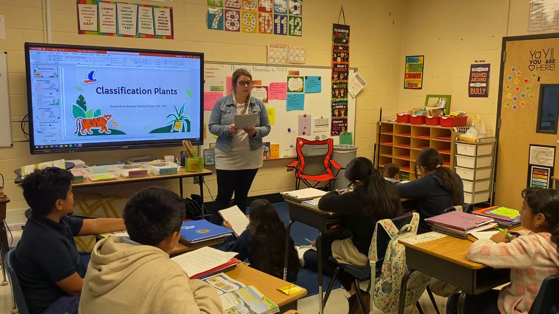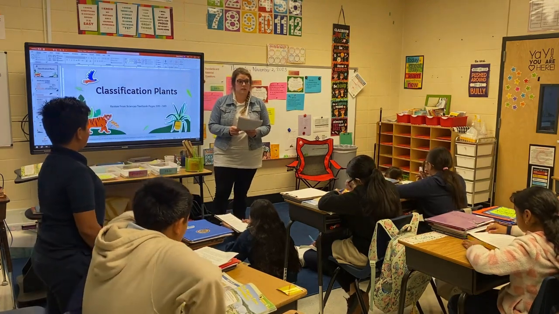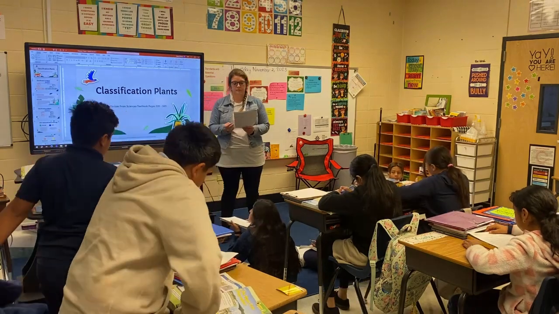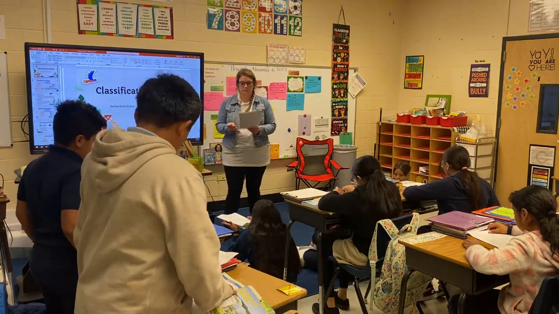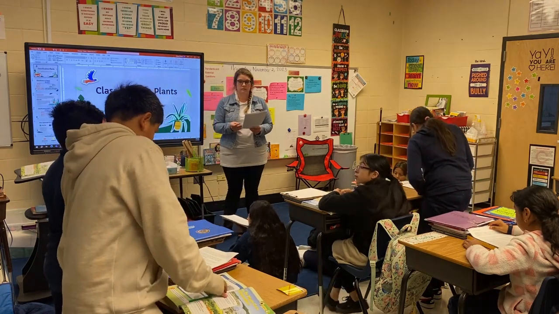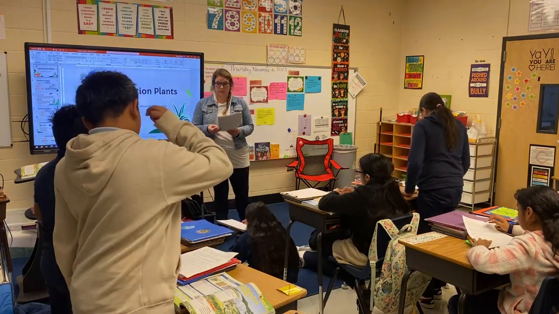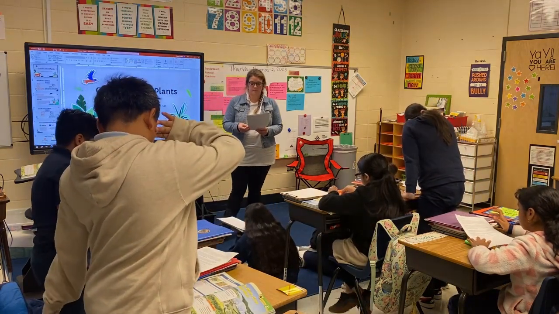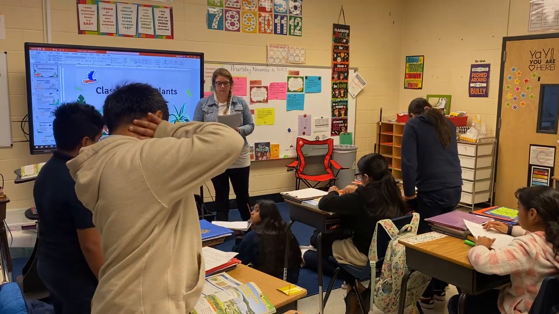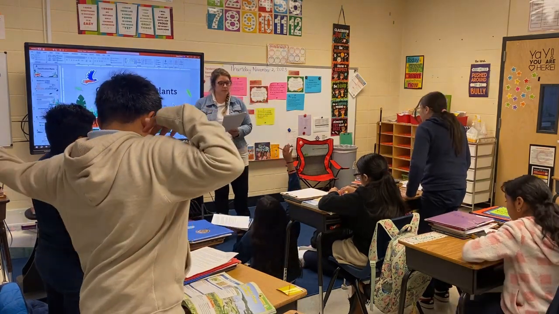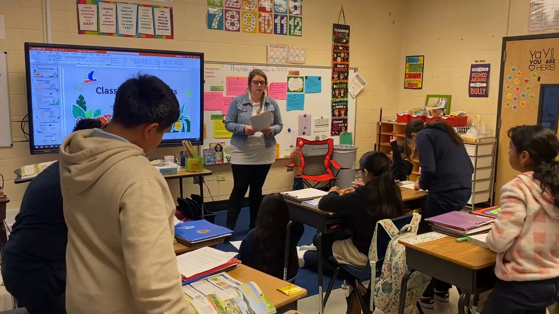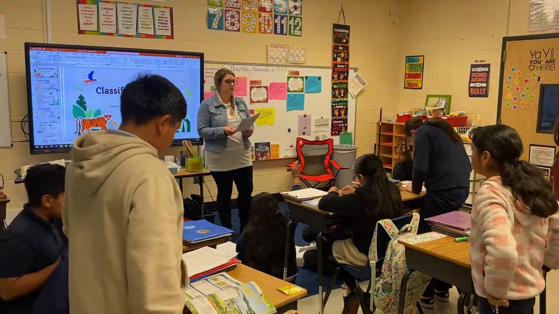Gymnosperms, who can tell me what a gymnosperm is? Liam. Nope. We've moved on from what vascular plants are. We're looking at gymnosperms.